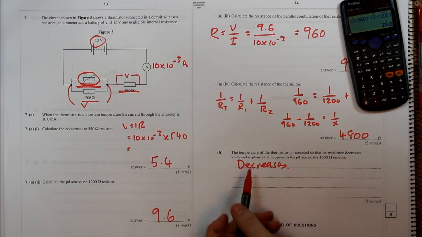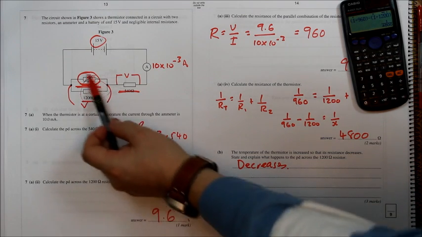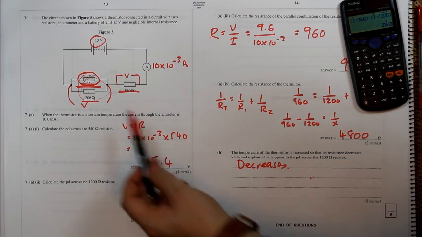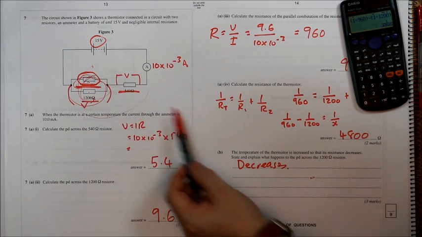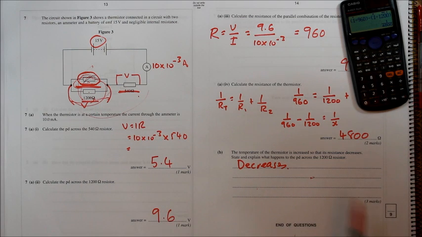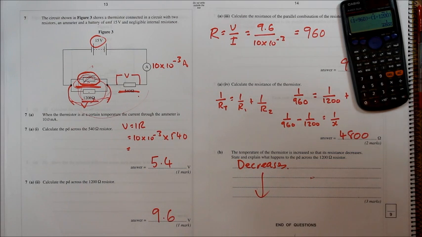So here you would have to say, if this goes down, the resistance of the parallel resistance goes down, and therefore it's got a smaller percentage of the overall resistance, so a smaller voltage across it. Okay, and you need to write that there for your 3 marks.